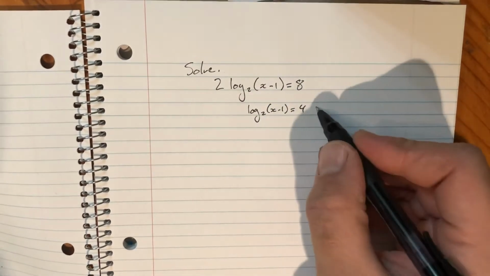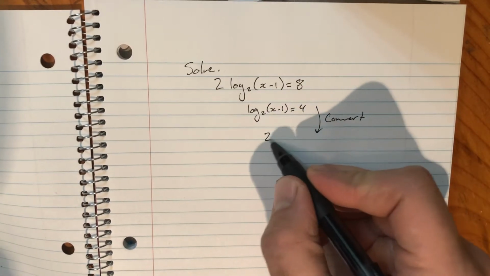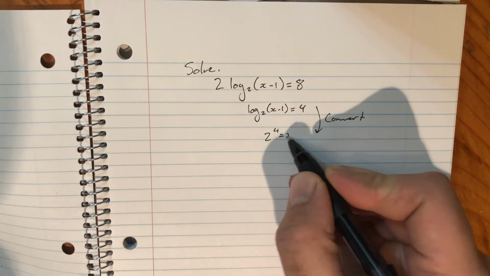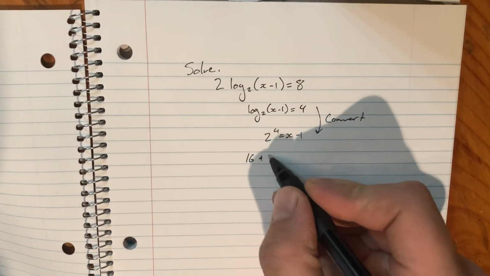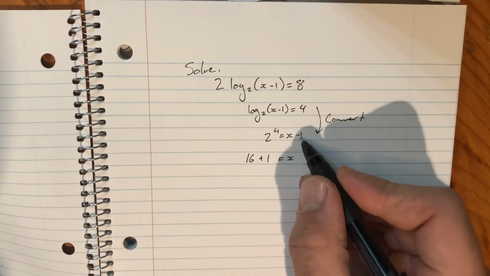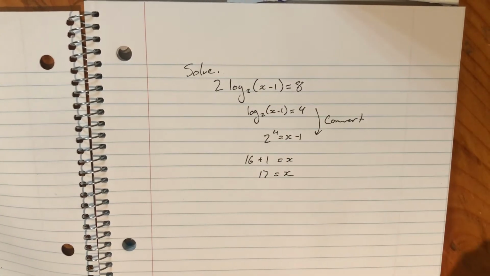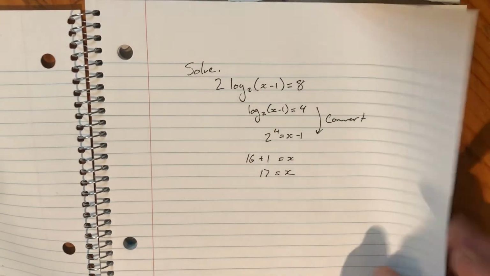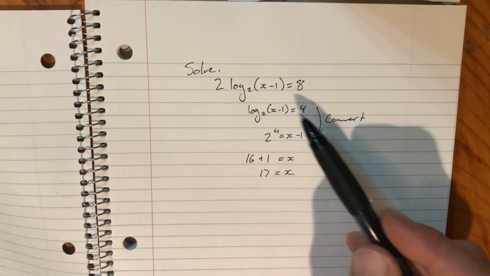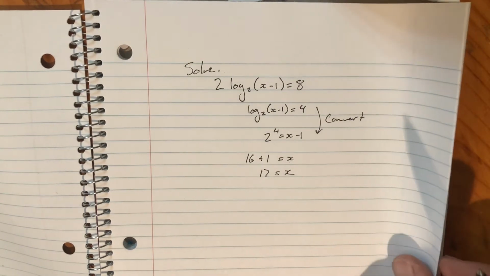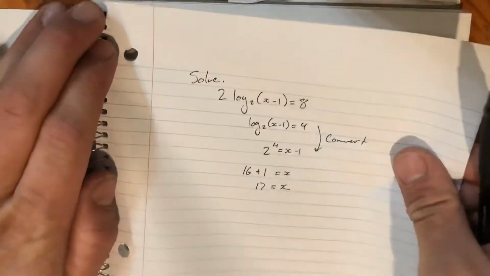Now we're at that point where we can once again convert. And so we'll convert to exponential form. The base is 2, the exponent is 4, and the value is x minus 1. So 2 to the power 4 is 16, and 16 plus 1 is equal to x, because we'll just add the 1 to both sides. And so we end up with 17 is equal to x. And once again, you'll see that this is a little bit more difficult because there's some preliminary algebra to do, but really quite easy. Once we have the logarithmic term isolated, we can simply convert forms.